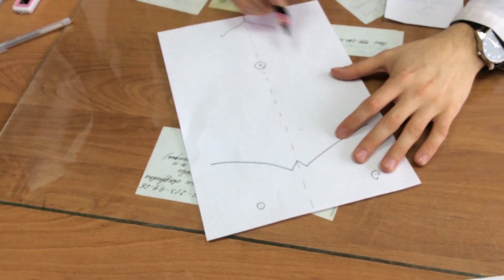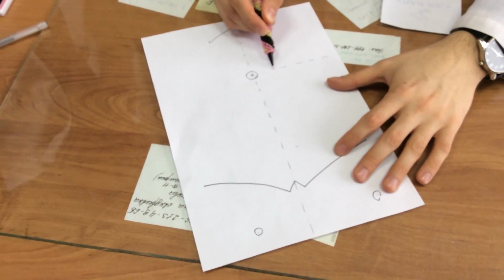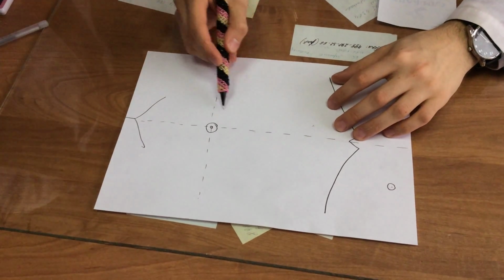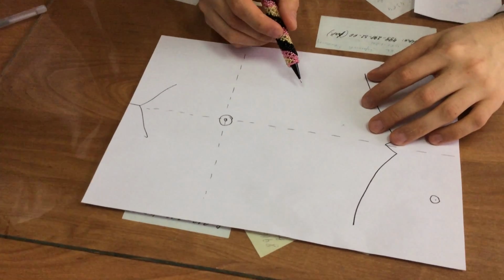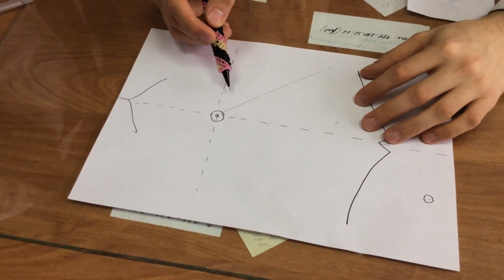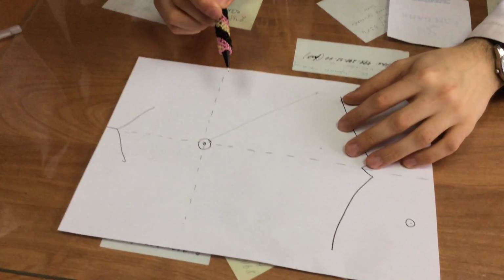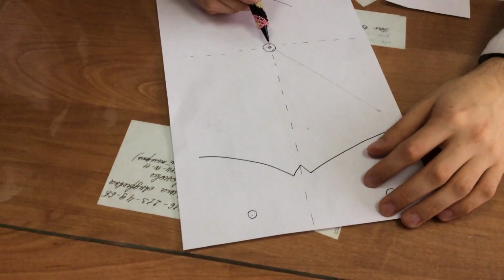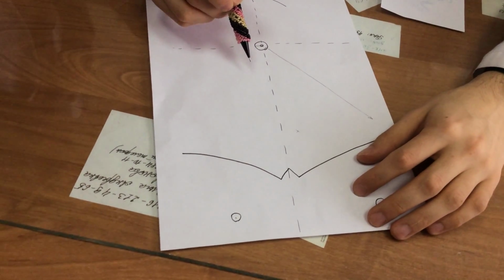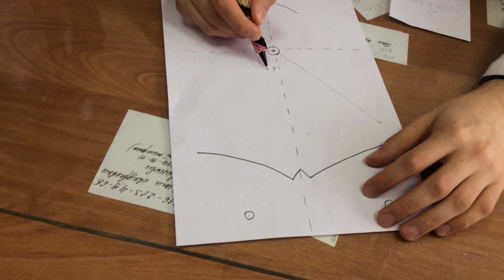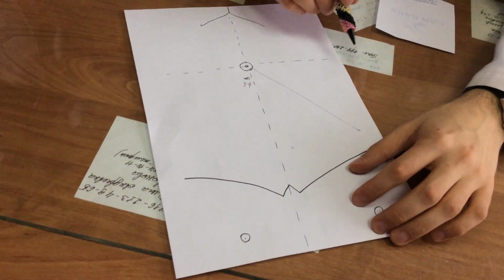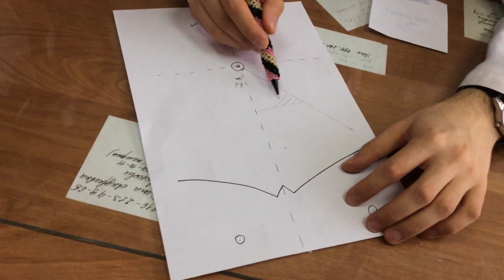After that, we imagine the line that goes horizontally through the umbilicus. So then we find this angle, and then we make the center of this line. We divide this angle into two parts, 45 plus 45. So after that we go from the umbilicus 4 to 6 centimeters higher, and that will be Shafar's zone.